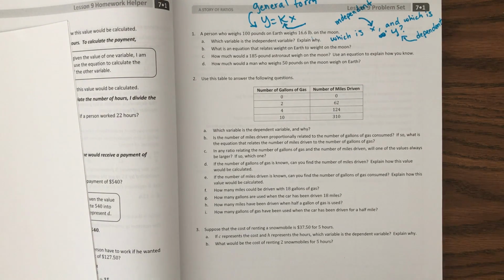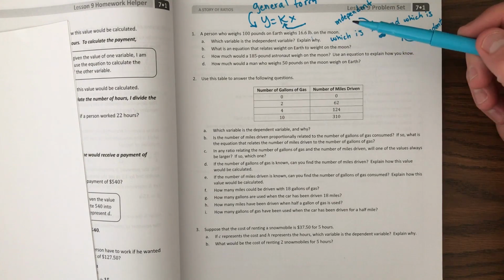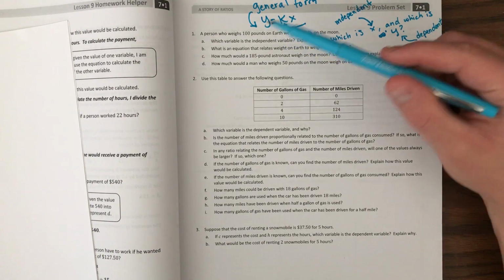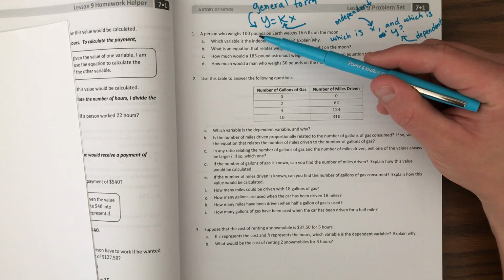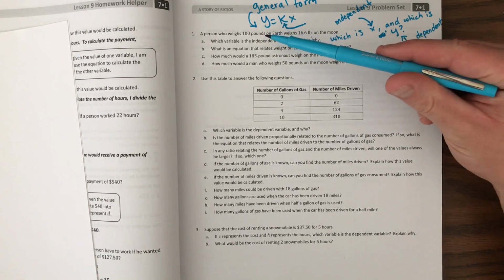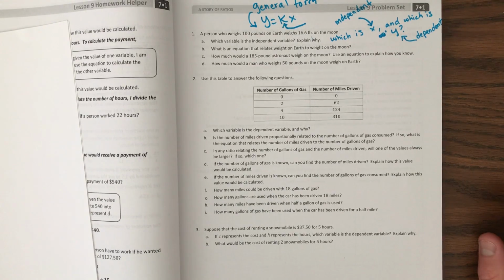That would be silly. And so when they ask which is the independent variable on this one, they're asking, does how much you weigh on the Earth depend on how much you weigh on the moon, or does how much you weigh on the moon depend on how much you weigh on Earth? And that's a really weird question. The default I would go back to is which thing do we always know first?